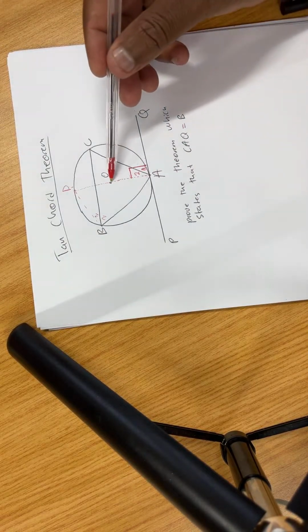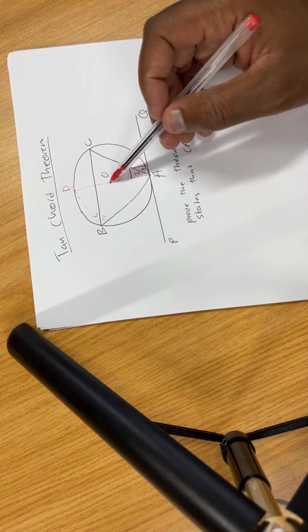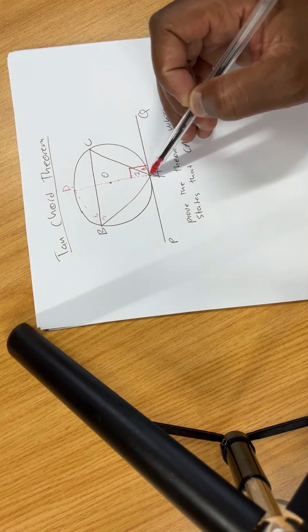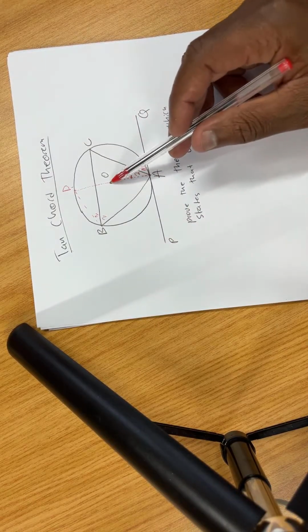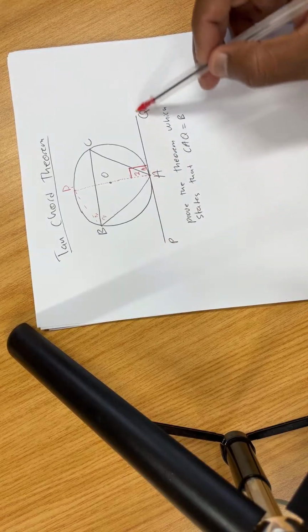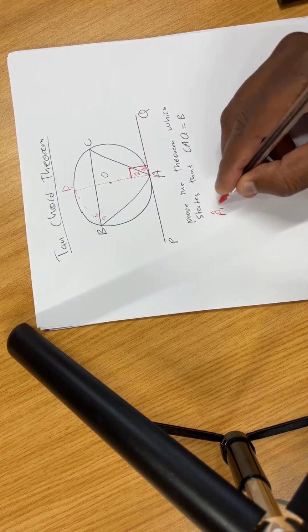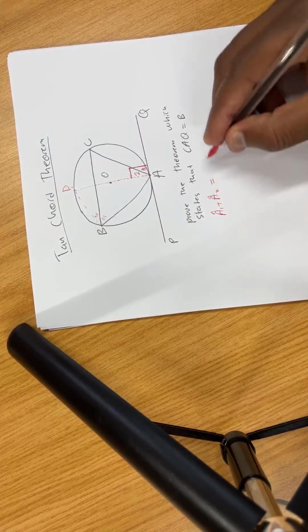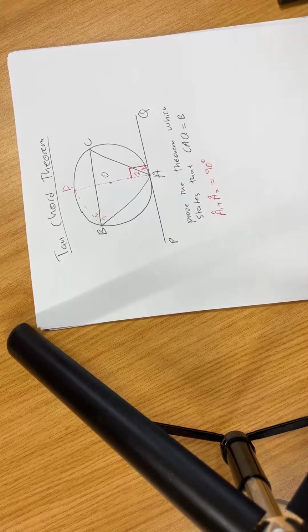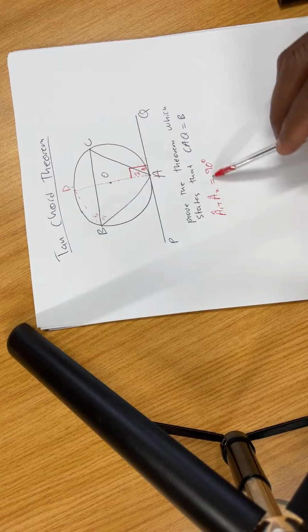It means the radius is perpendicular to the tangent. So now you're going to say angle A1 plus angle A2 is equal to 90 degrees.